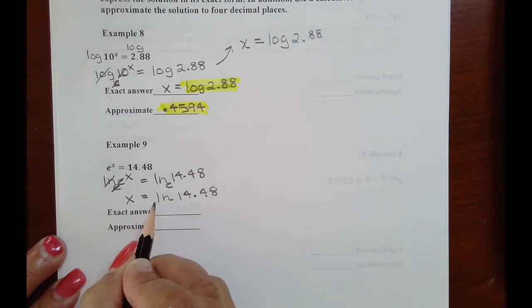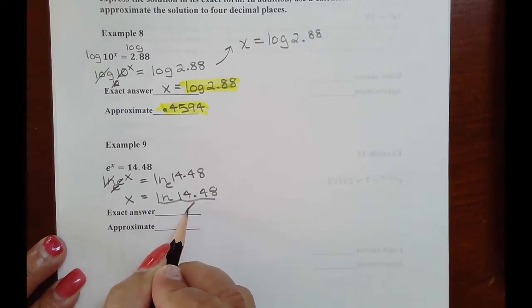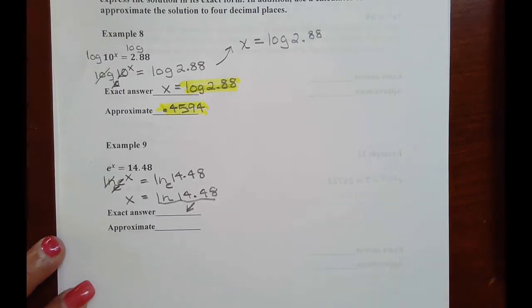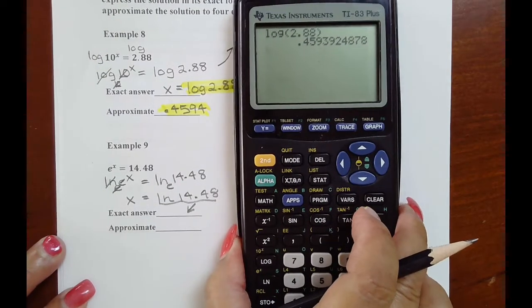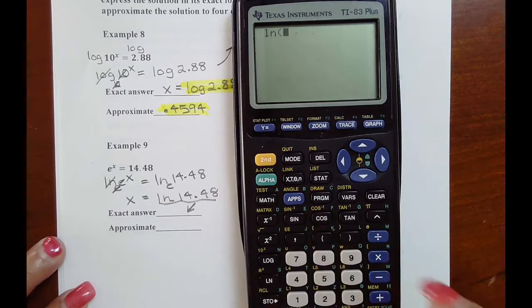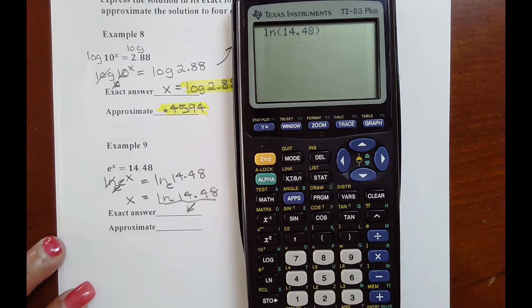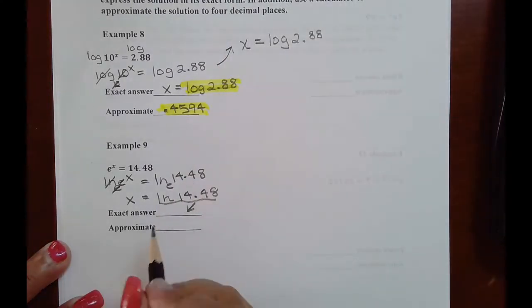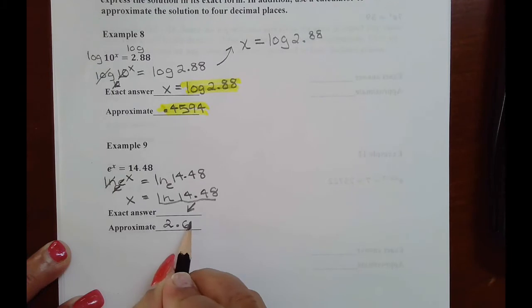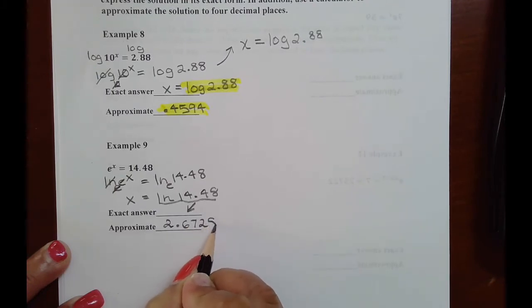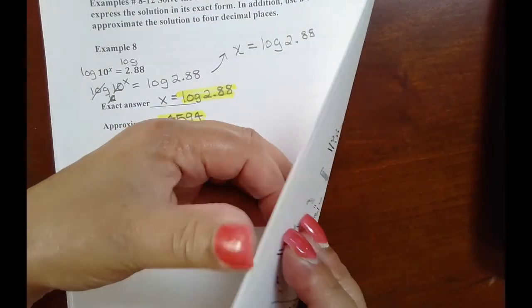So what you're seeing right here represents the exact answer. And then an approximation, ln of 14.48. Going to 4 decimal places again for all of these, so 2.6728. They're going to be asking you to do that in the homework as well. Give an exact answer and an approximation.